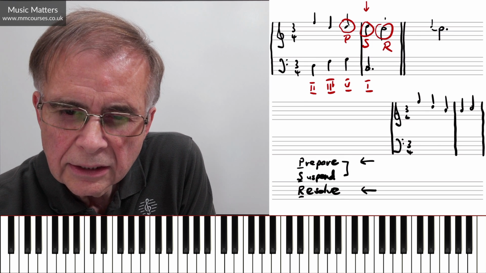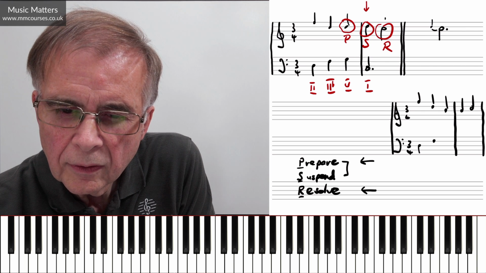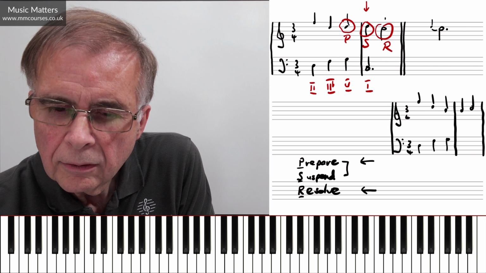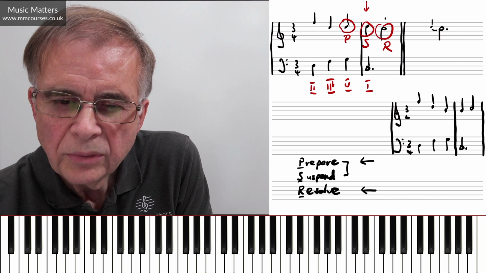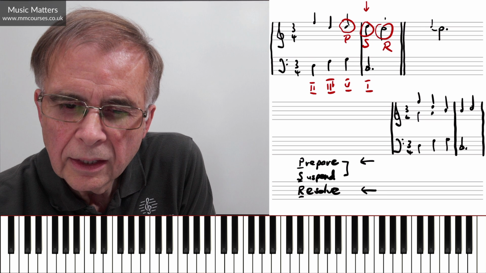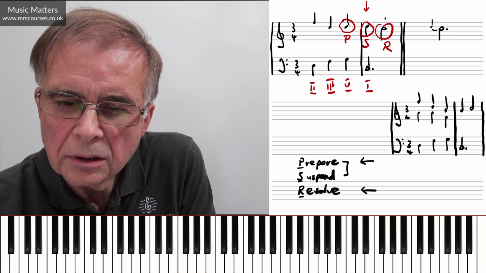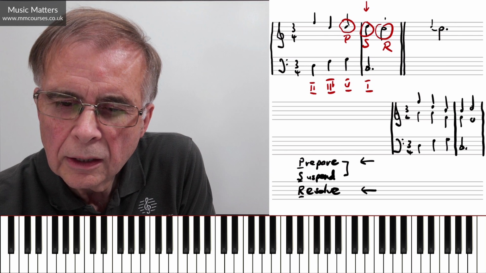Okay, and then I'm going to keep the bass line the same, I think. But then let's just add in another part so we can make this a double suspension.